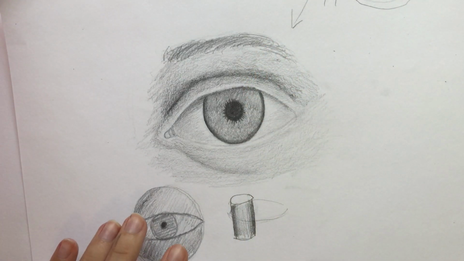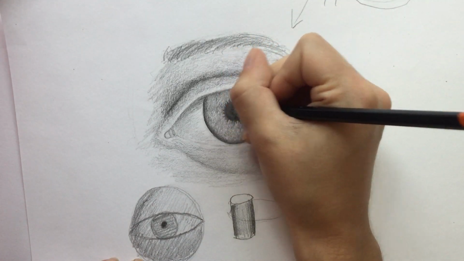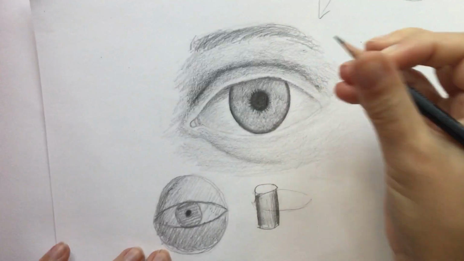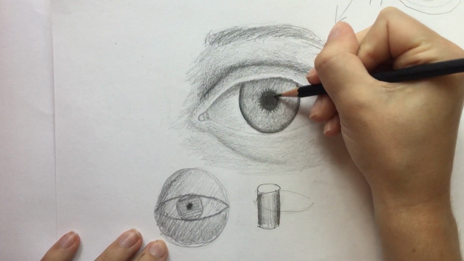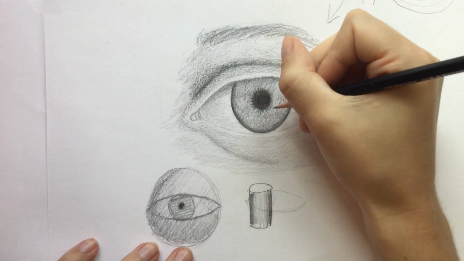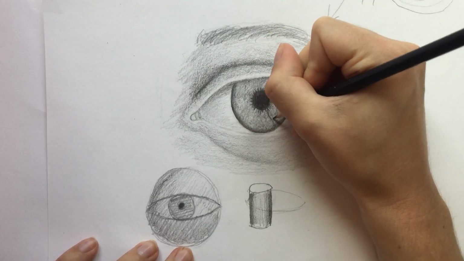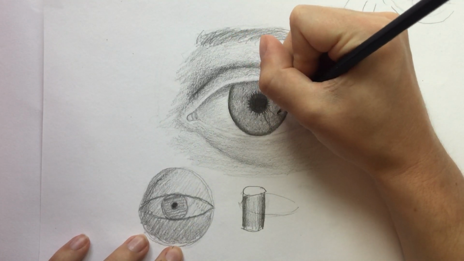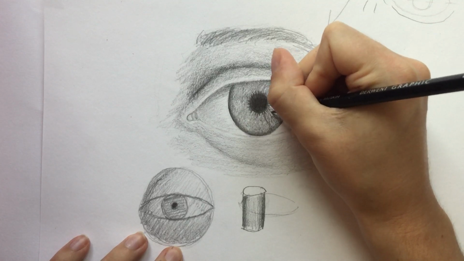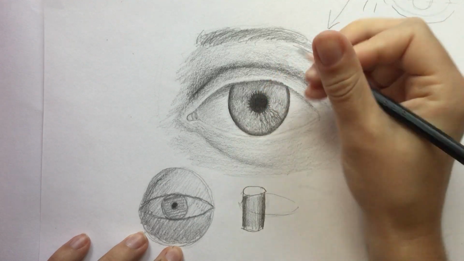And then you're going to add in, this is where you need a picture, or if you're doing it of your own eye, you need to carefully look in the mirror. So there are lots of patterns on the iris, as I've said. So now you're going to start to add some of those in. Try not to make it look uniform, otherwise it will look weird.